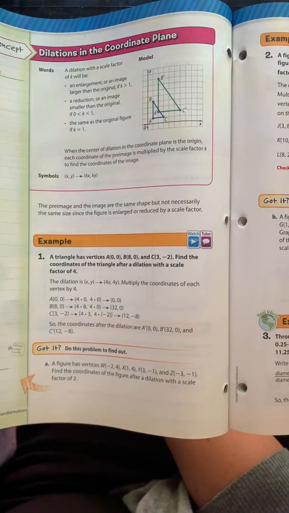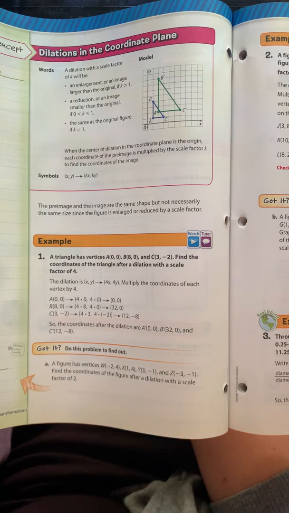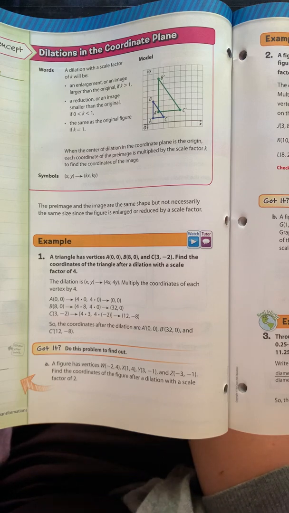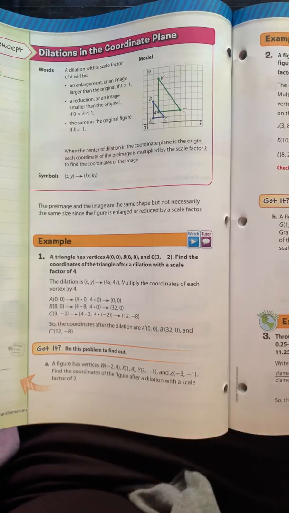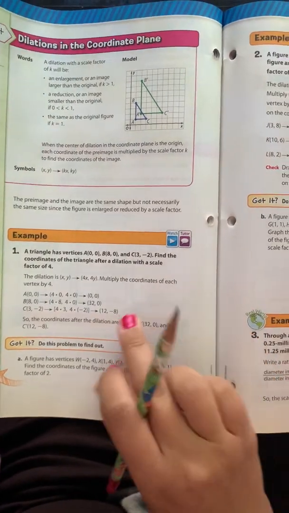So we are continuing on with transformations. This is our last transformation. It is called a dilation. And essentially what it means is that we're either blowing up a figure, meaning we're making it larger on the coordinate plane, or we are shrinking it, meaning we're making it smaller on the coordinate plane. So when we take a look at this, I'm just going to go over example 1 with you.